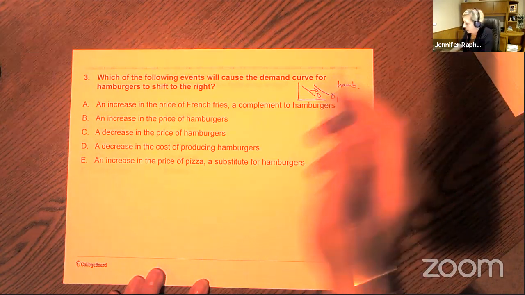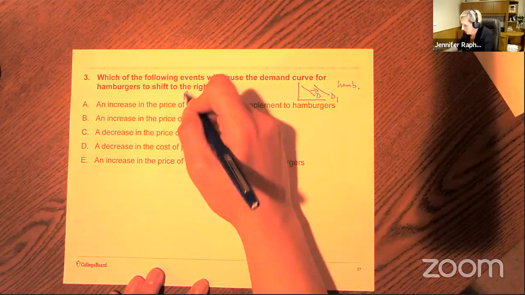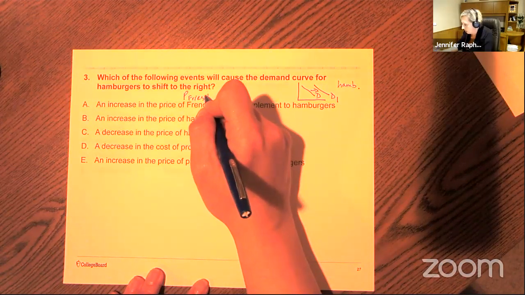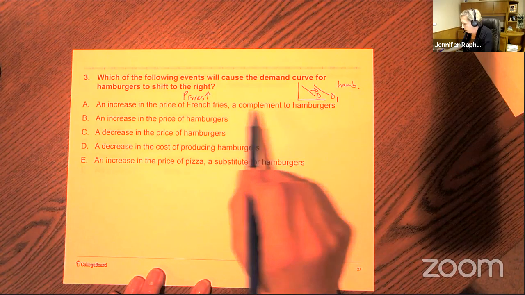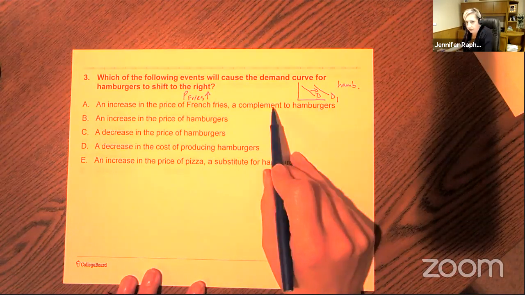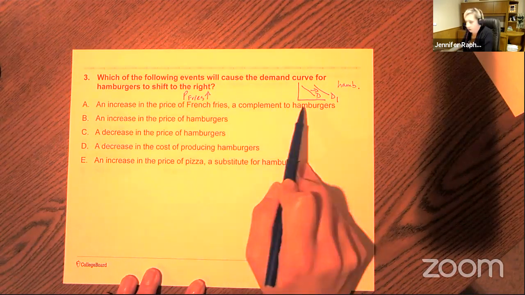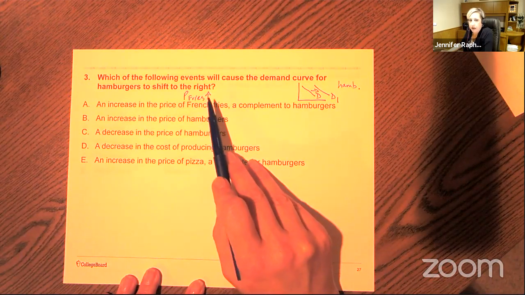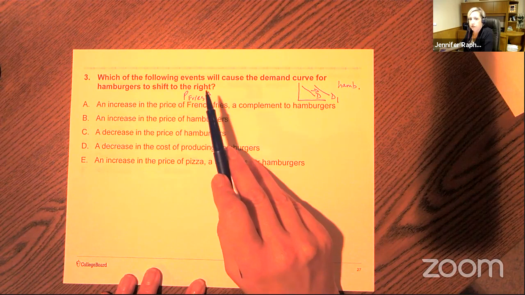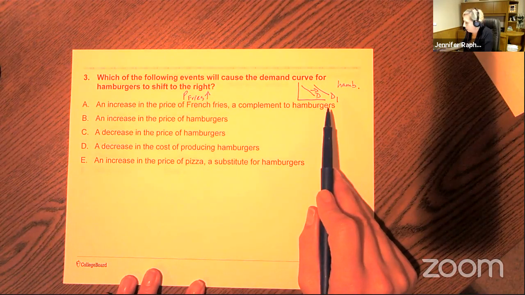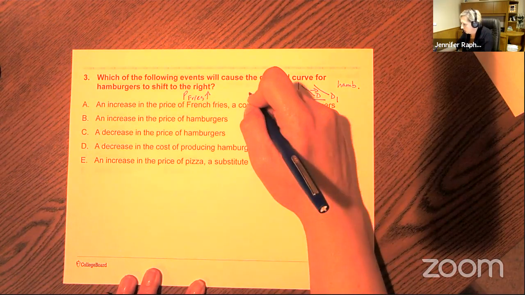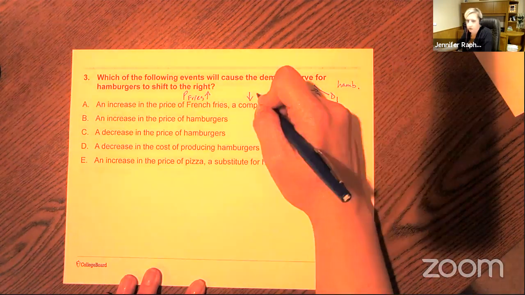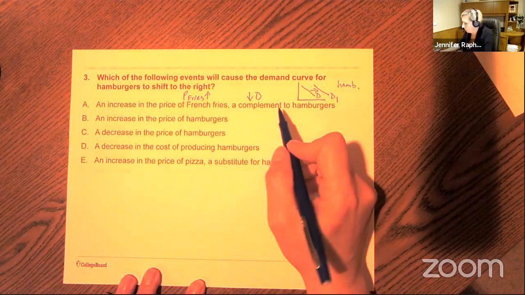So if the price of French fries goes up, what happens to the demand for hamburgers when hamburgers are complements? Well, if you eat hamburgers with your French fries and the price of fries goes up, there's going to be a decrease in the quantity demanded of fries. So you're going to buy fewer hamburgers to go with them. So this is actually going to cause a decrease in the demand, which we show as a shift to the left. So that can't be the right answer.